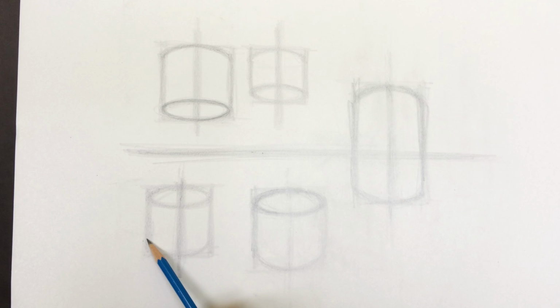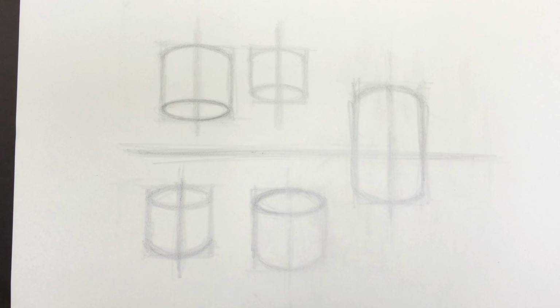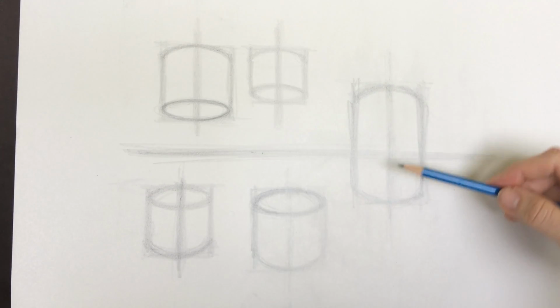I won't see the bottom, but I will see one half of the ellipse. So that's the basic scenario for that one.